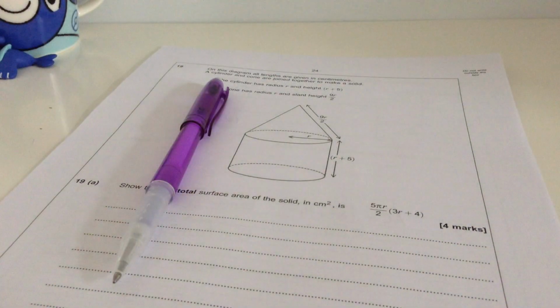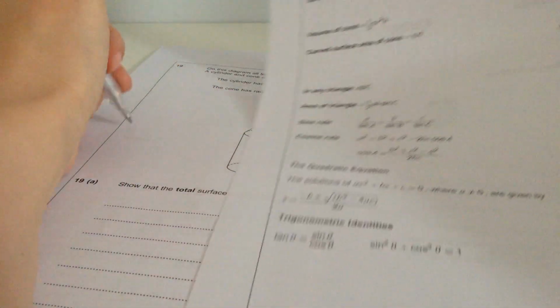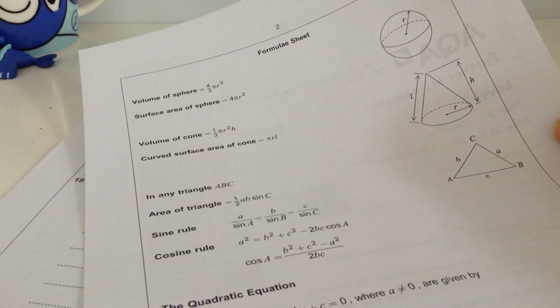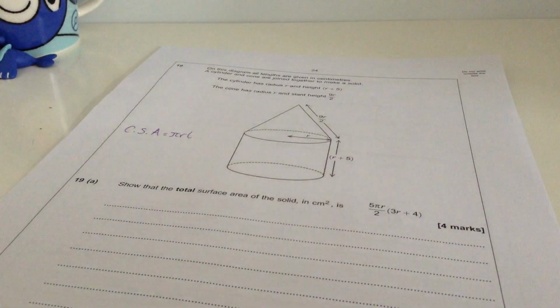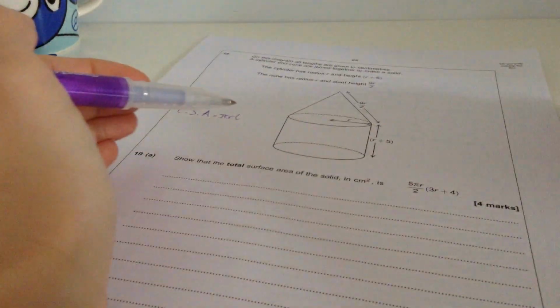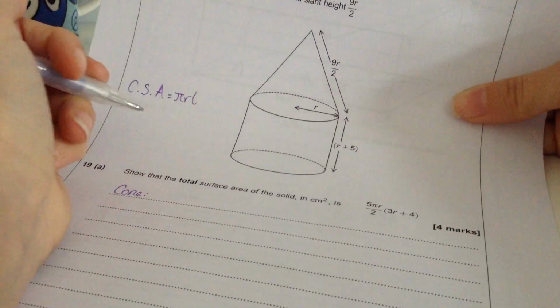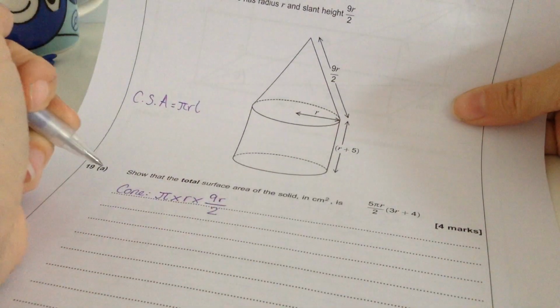Right, let me just check the formula sheet. Right, so we have curved surface area of cone pi rl. What else do we have? Surface area of a cone, no, we have to work that out ourselves. Okay, fine. Okay, let's do the cone bit first. So that's going to be pi times r times 9r over 2.